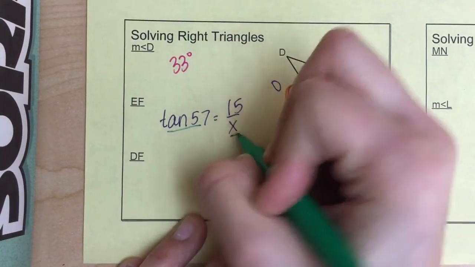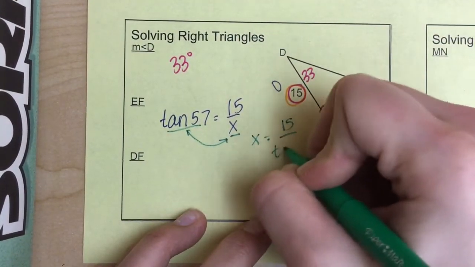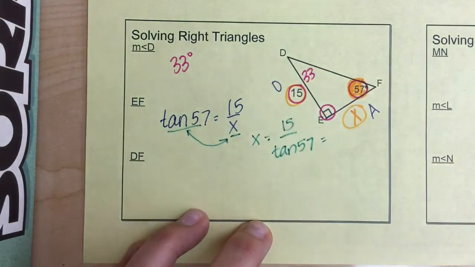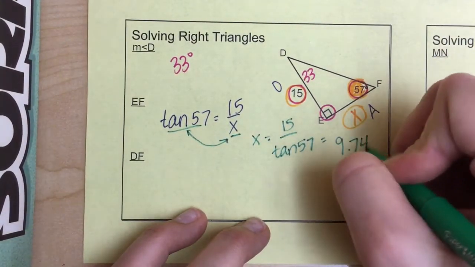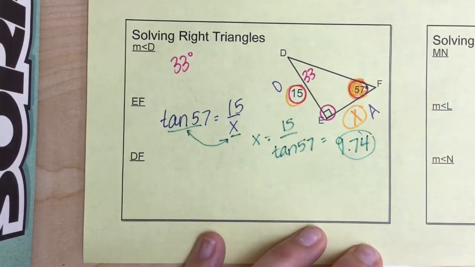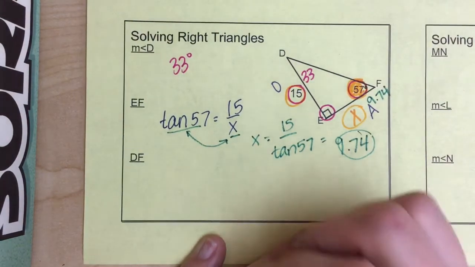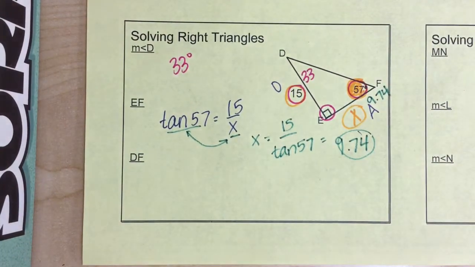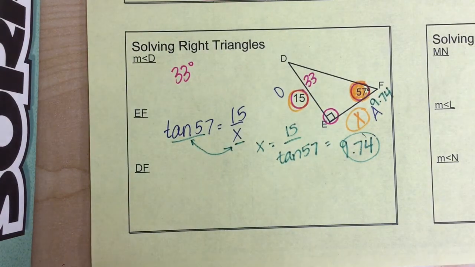I'm gonna take these two and flip them. So X equals 15 over tan 57. And I get about 9.74. If at any point you wanna pause and go back and re-watch some of this, you can. I'm just going faster because I know some of you know what to do, and also my video limit is 8 minutes on YouTube. So 9.74.